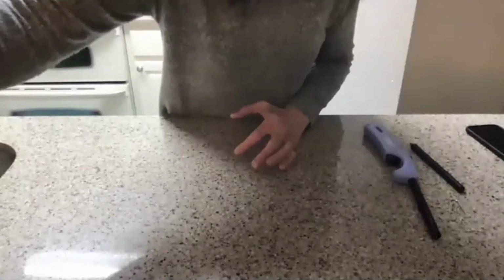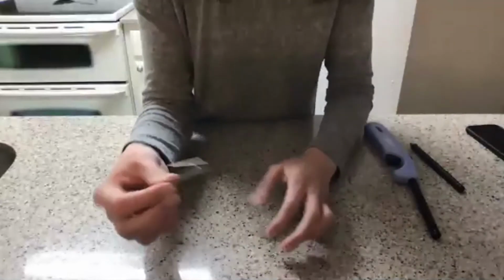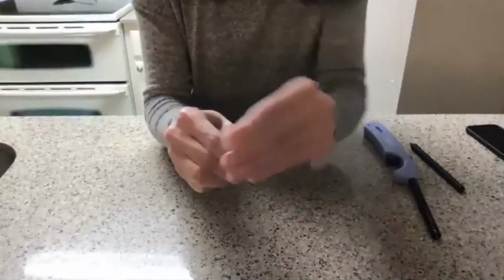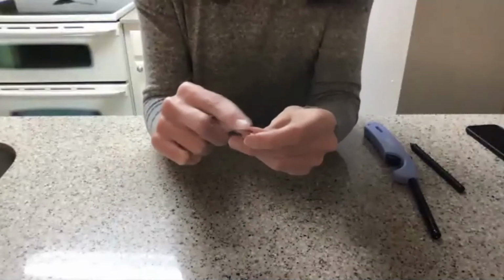Another thing to think about is this. I have a paperclip right here, and I could bend it back and forth. And as I do that, I'll be heating up this area right here.